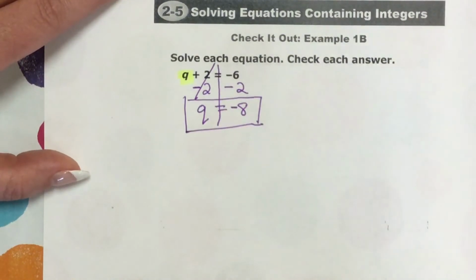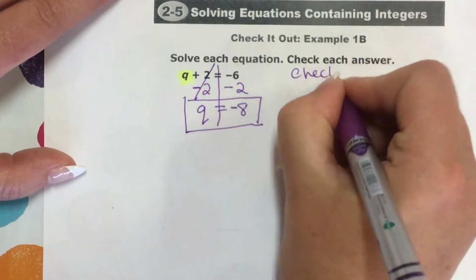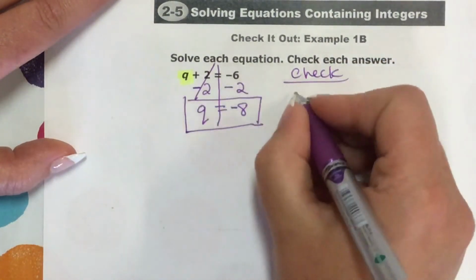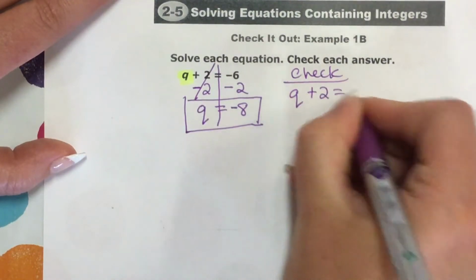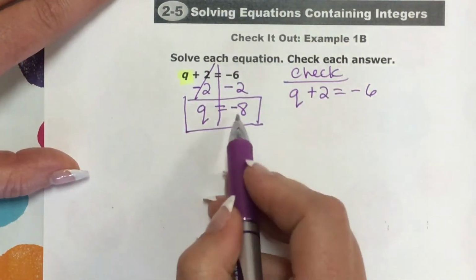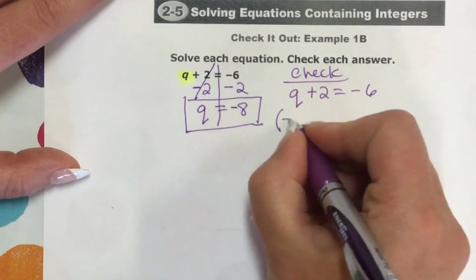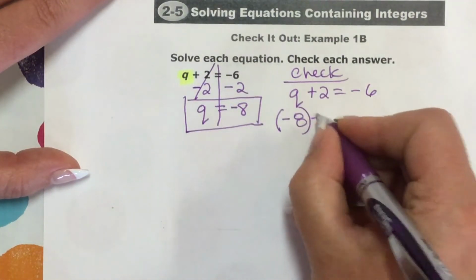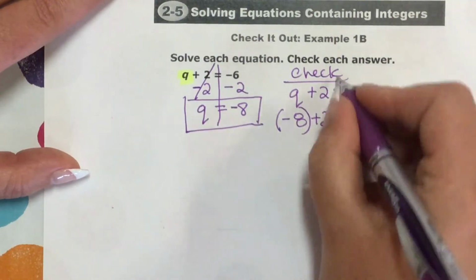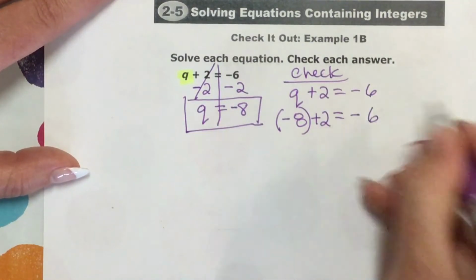I hope you got that, but let's see how you did on the check. So you're going to write the word check. You're going to write the original equation, Q plus 2 equals -6. And then we're going to stick in -8 for Q. Whenever you stick in a negative number for a variable, make sure you put it in parentheses. Plus 2, let's see if my equal sign's lined up. Yep, so far they are lined up.